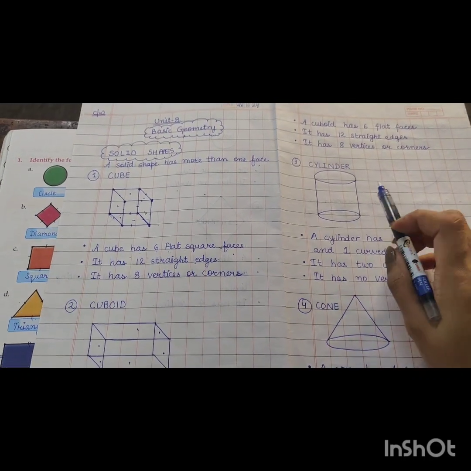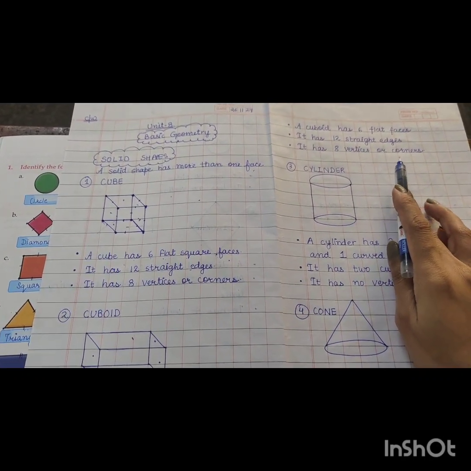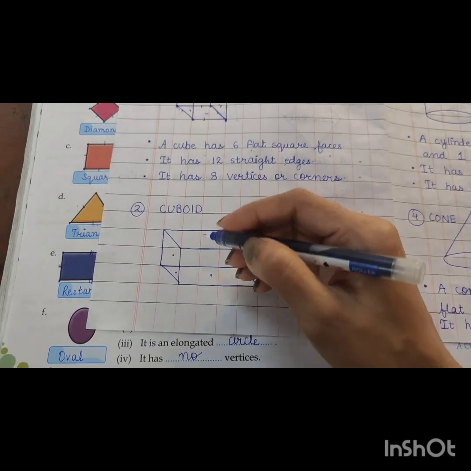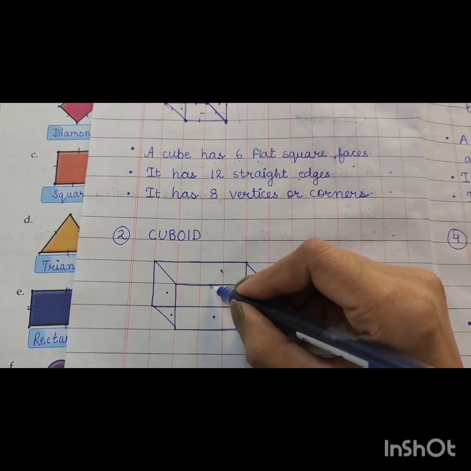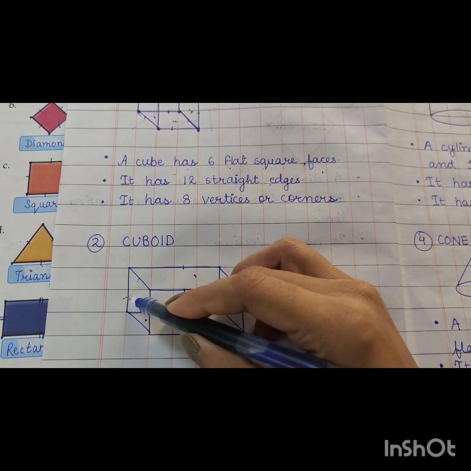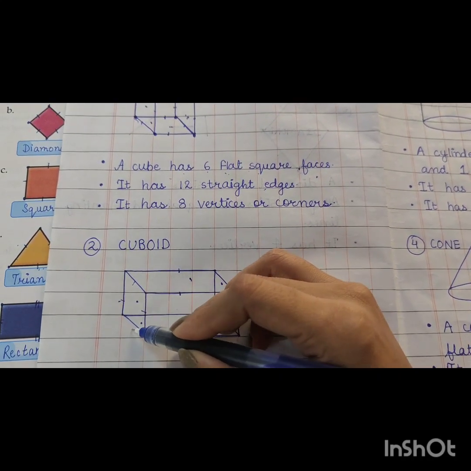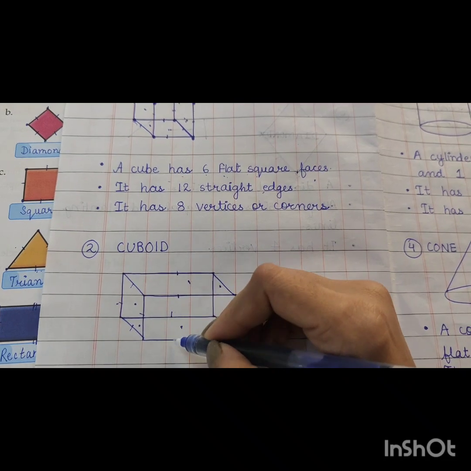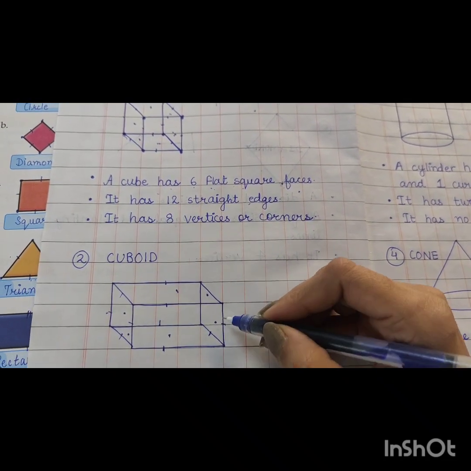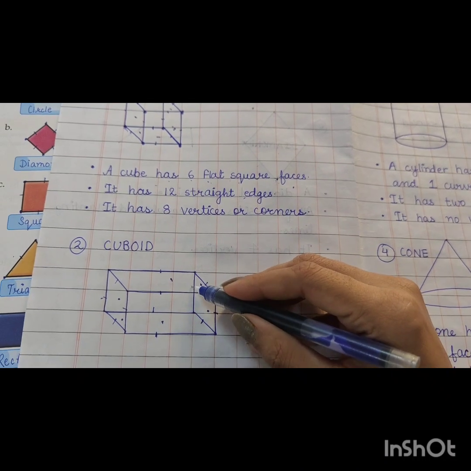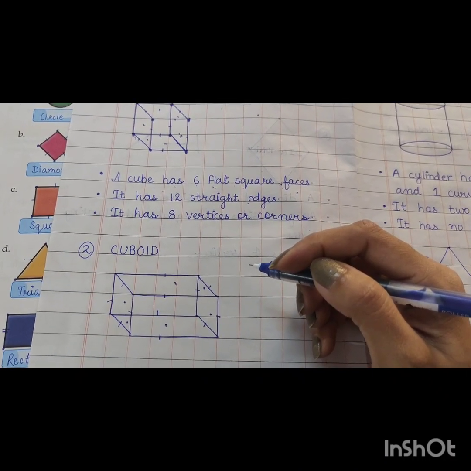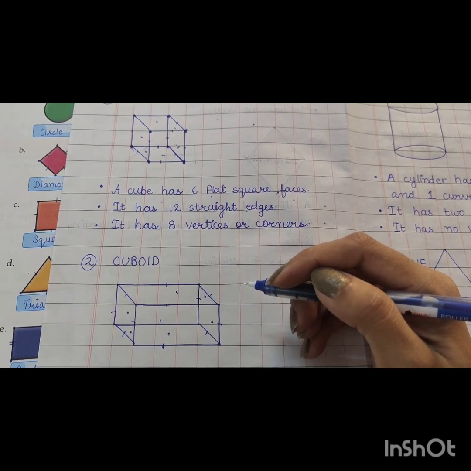Okay. Now it has 12 straight edges. Quickly count the straight edges with me. 12 straight edges. 1, 2, 3, 4, 5, 6, 7, 8, 9, 10, 11 and lastly 12. How many straight edges, beta ji? 12. That means it has 12 straight lines, right?